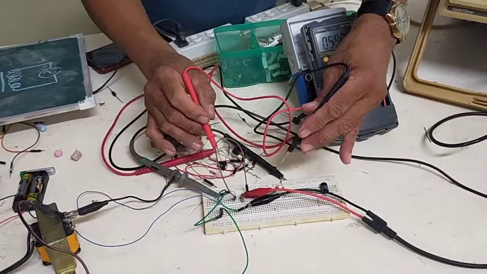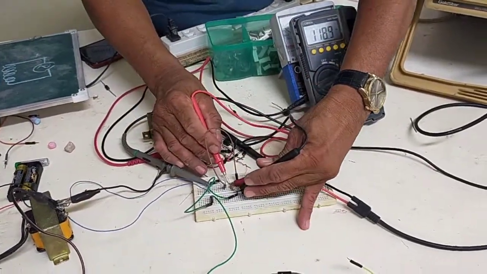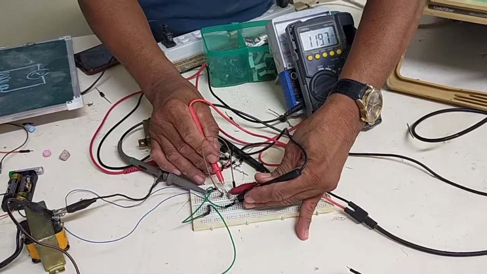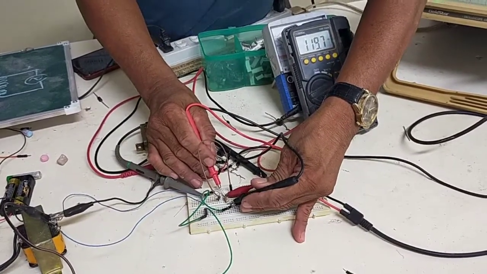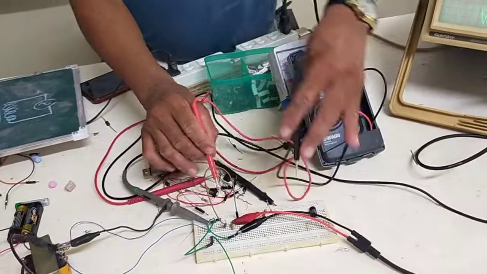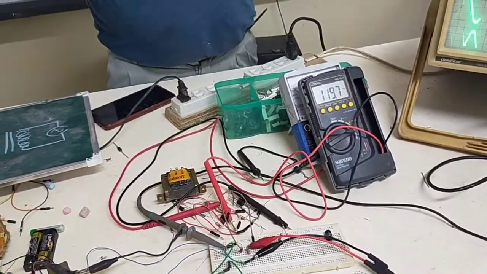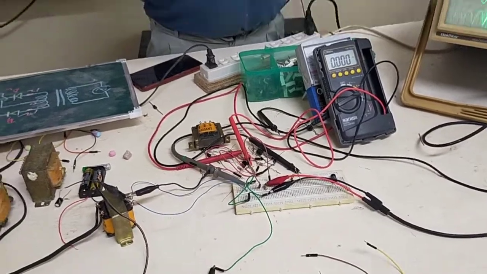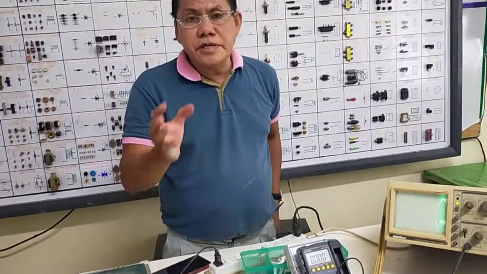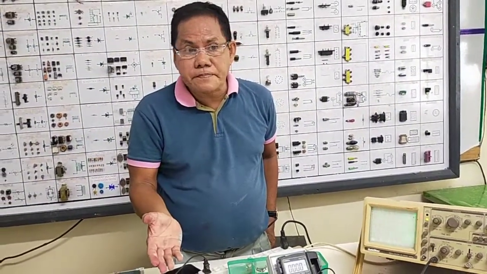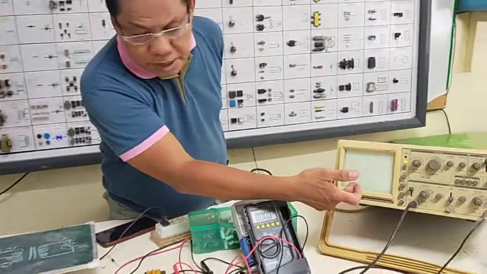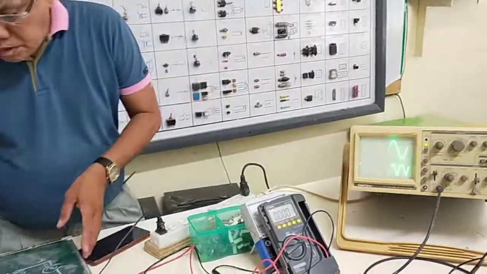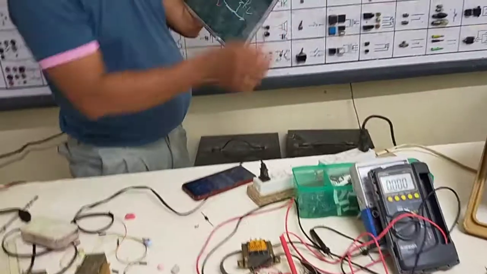But at the output of the rectifier circuits, it is doubled, 119.7 hertz or almost 120 hertz. Actually, a full wave rectifier circuit, center tap type, is a frequency doubler.